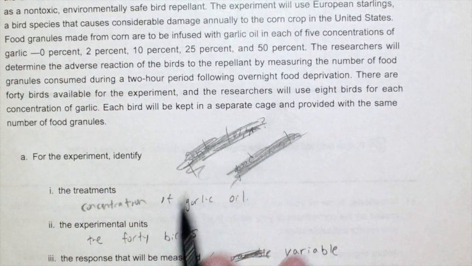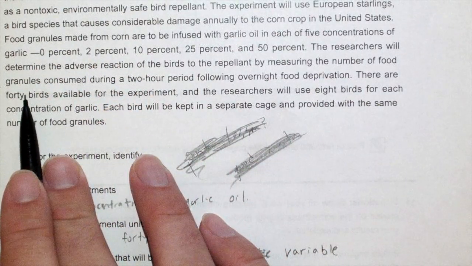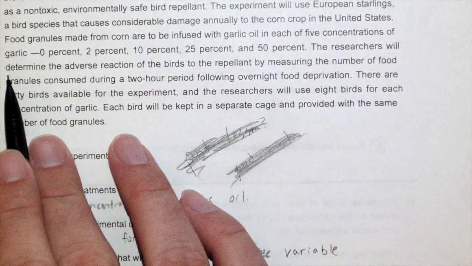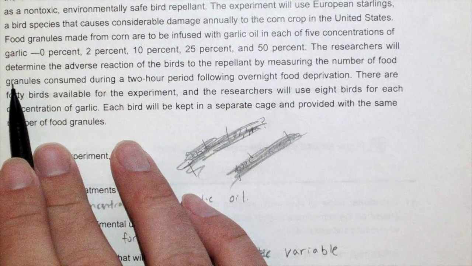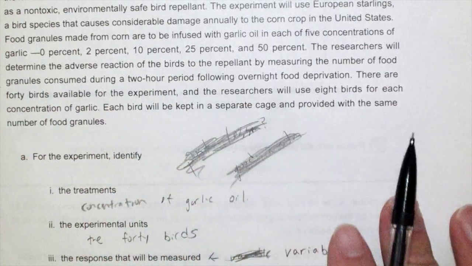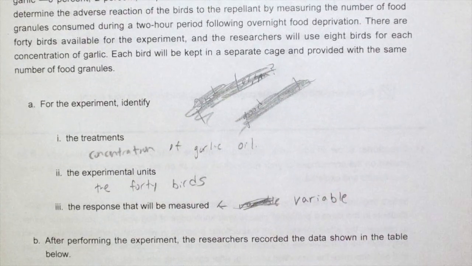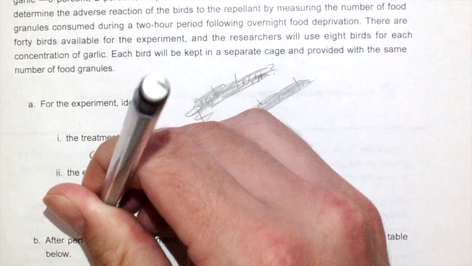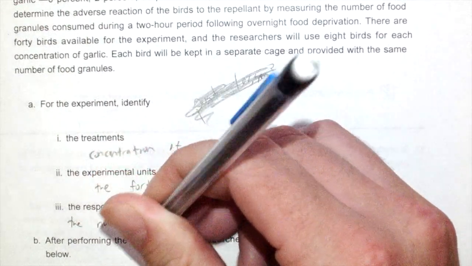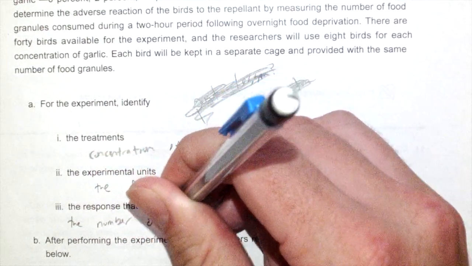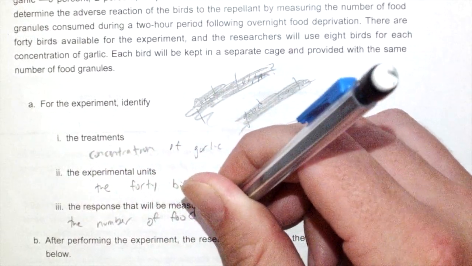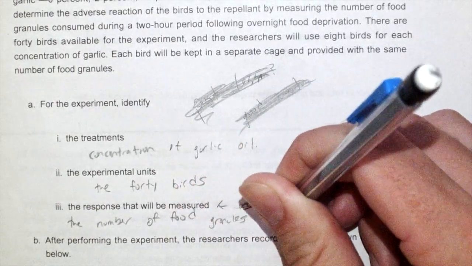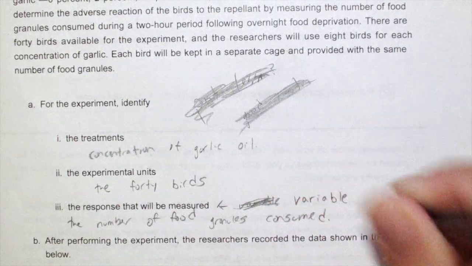And then the 40 birds. And what is happening to the 40 birds? They want to measure it with the number of food granules consumed during a 2-hour period. And you can just write the whole thing, okay? So this one, yeah, just write the whole thing. The number of food granules consumed. So that's that.